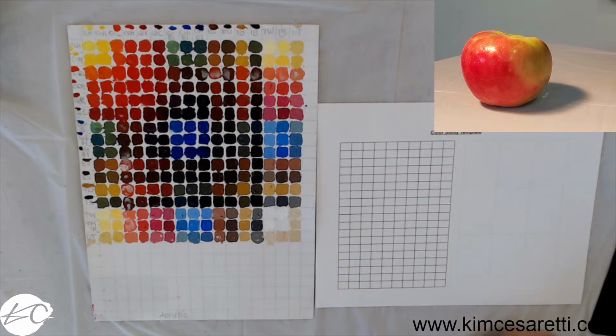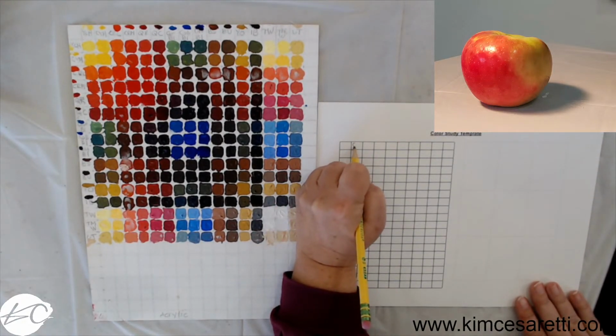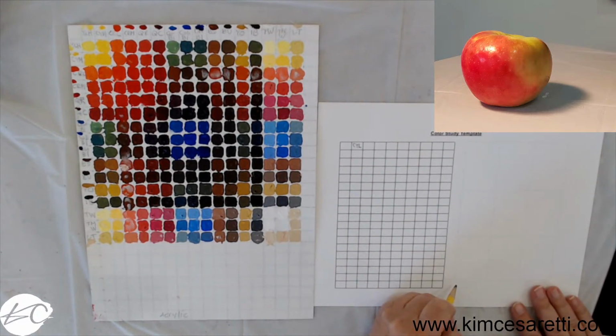So what do I want to decide? I'm pretty sure that I'm going to use some cad yellow light. So I'm going to put, for my yellow, cad yellow light, I'm going to put CYL over there. And what else?